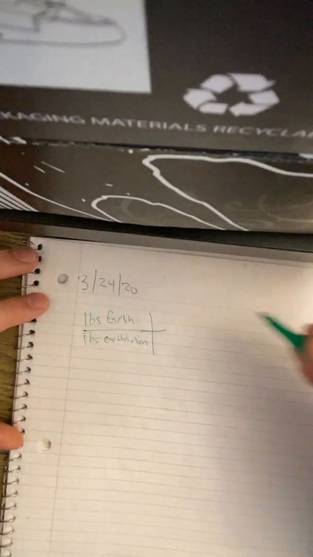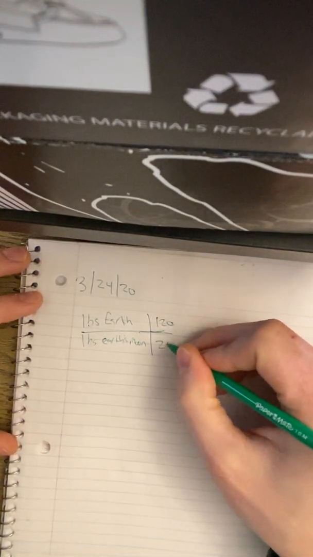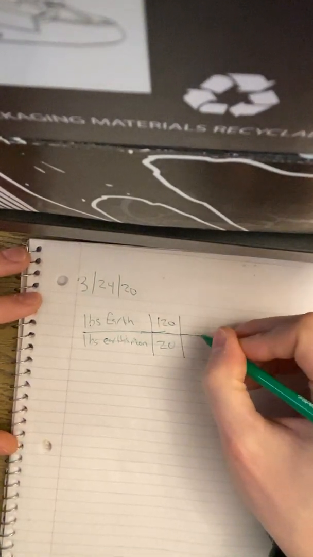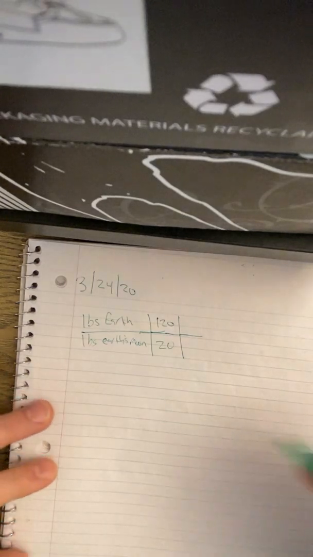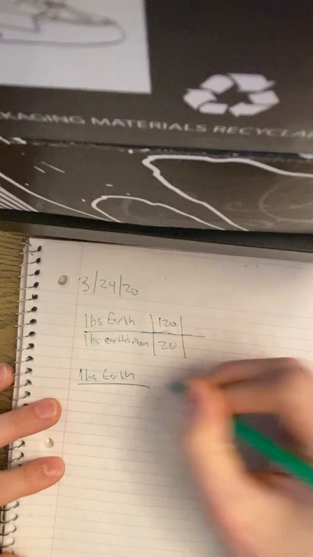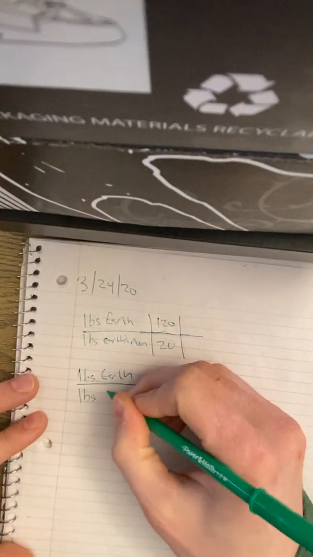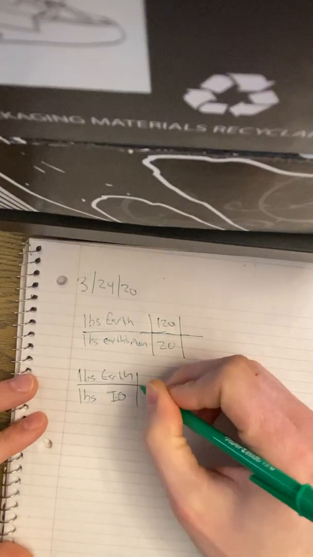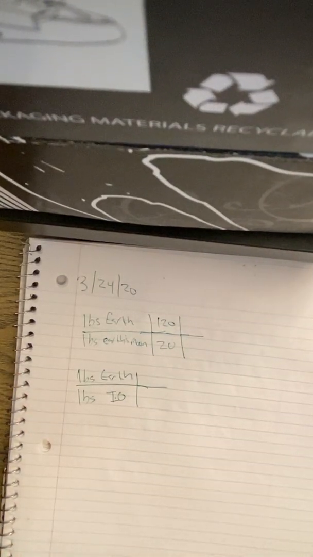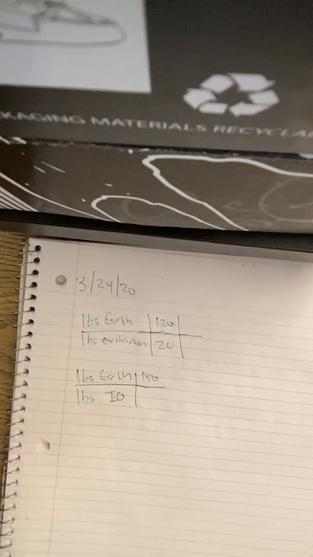I got 120 and I got 20. Then I also got pounds Earth and pounds on Io, Jupiter's moon, whatever you want to call it. So we got 150 and we got 28.